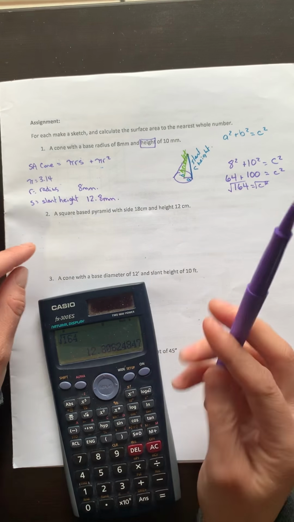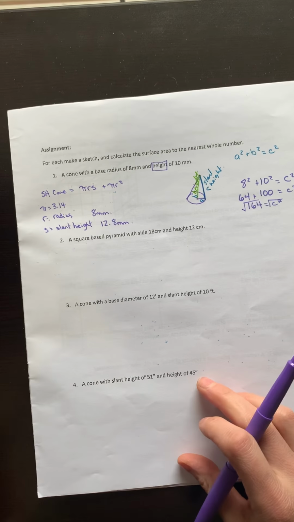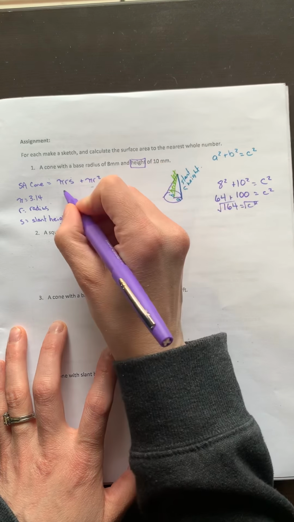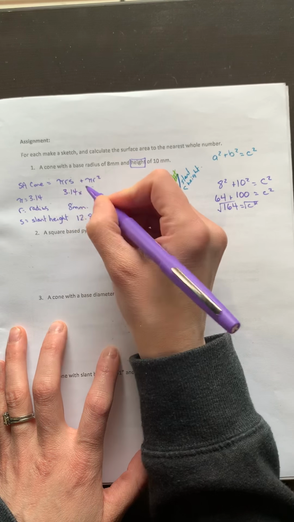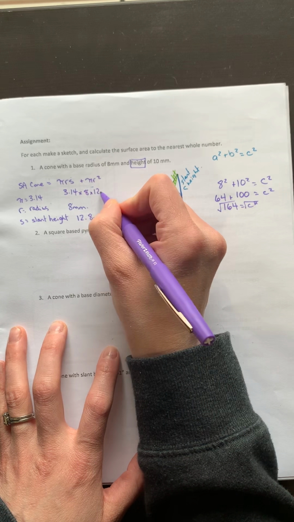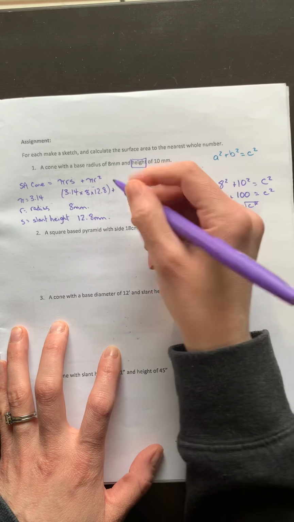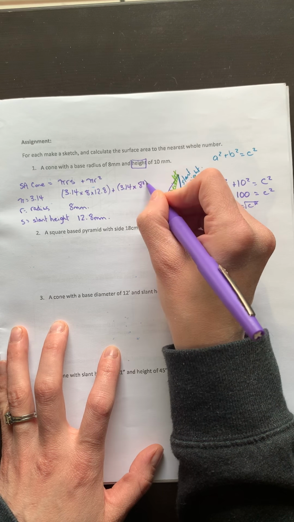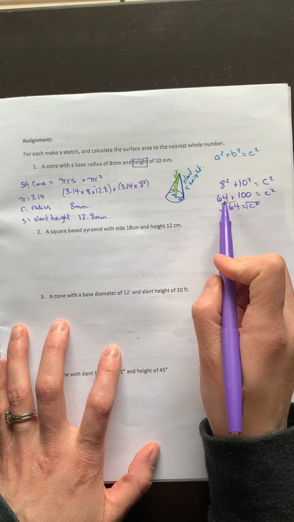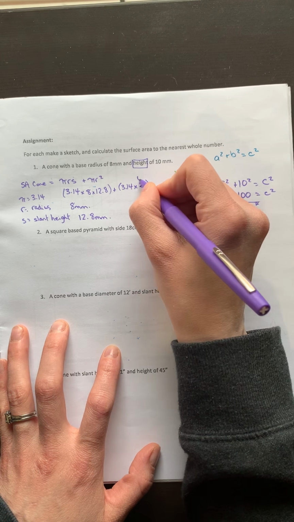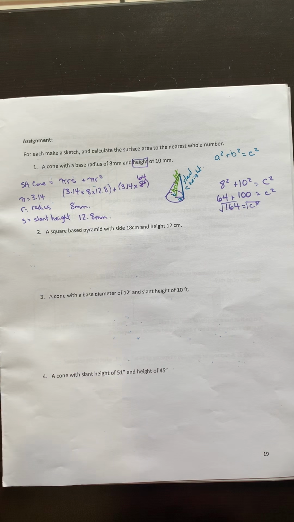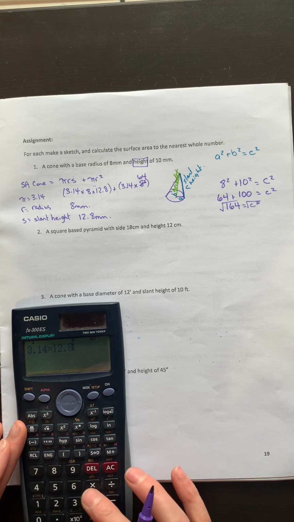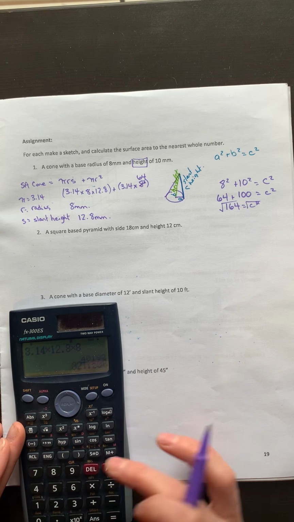Now I can plug the numbers into my formula to figure out what the surface area of the cone is, okay? So I've got pi rs plus pi r squared, 3.14 times 8 times 12.8 plus 3.14 times 8 squared, okay? And I know 8 squared is 64 because I did it over here, so I could even just replace this with 64, okay?